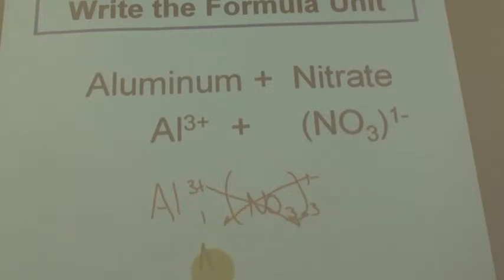And what I end up with in this case is Al1 and NO3 with some parentheses on 3 of them. So once again, I cross my 3+ all the way over there and cross my 1 all the way over here. And the formula unit is Al(NO3)3.